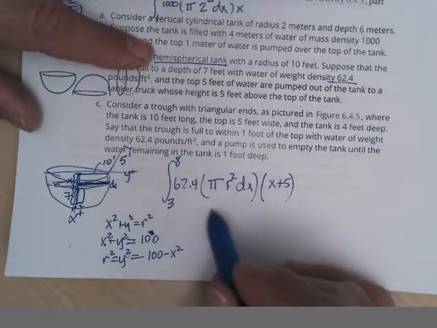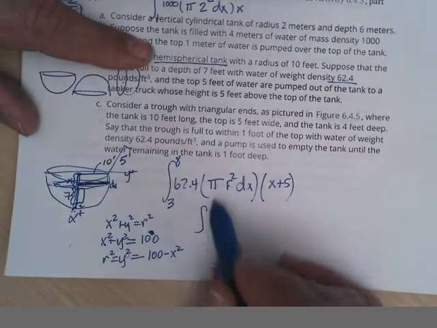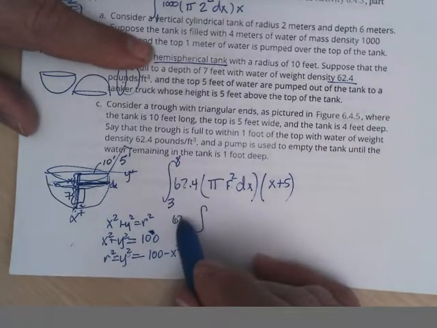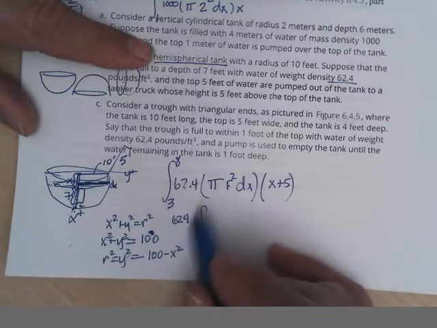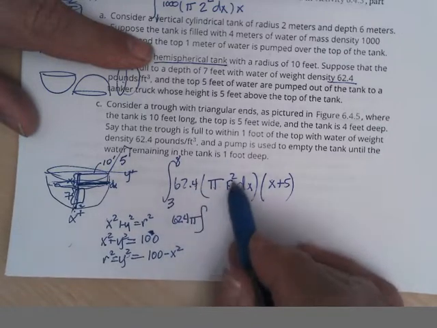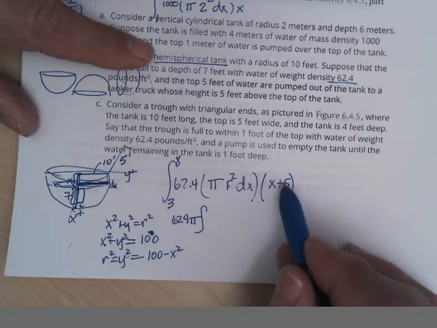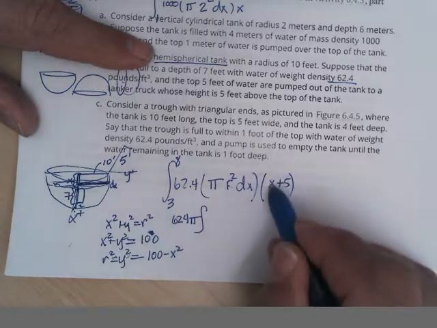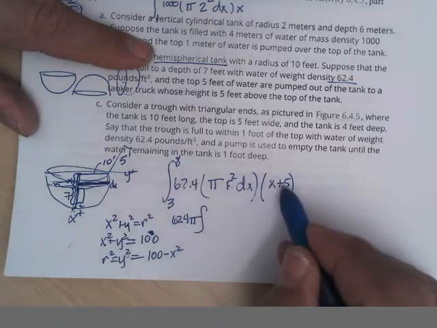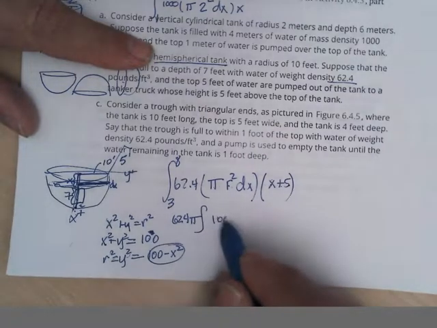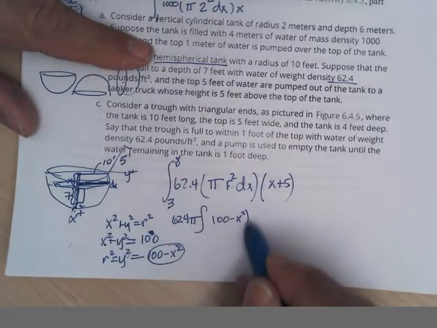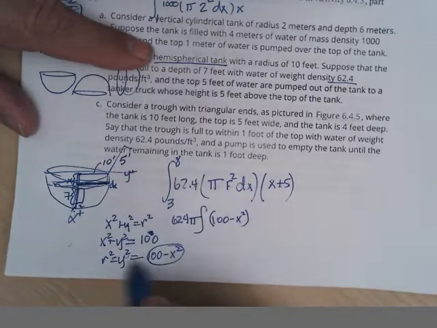So our integral would change to the 62.4, which would pull out, it's a constant, pi would pull out, and we'd have r squared times x plus 5. That's y squared.